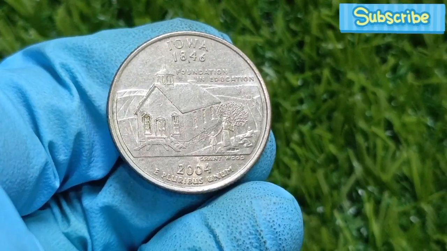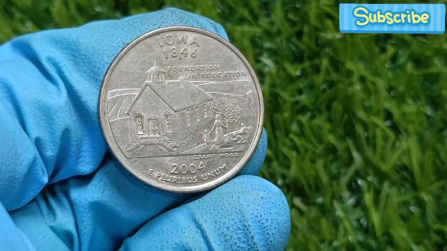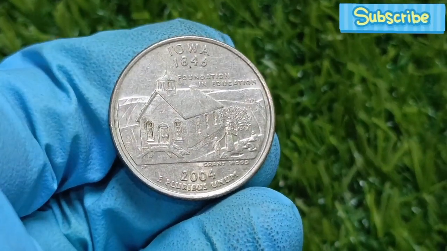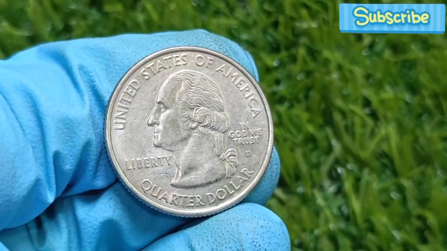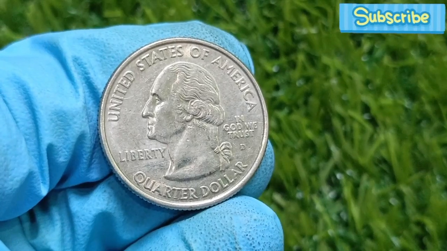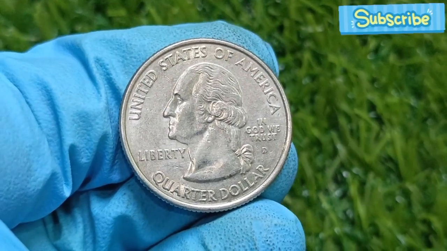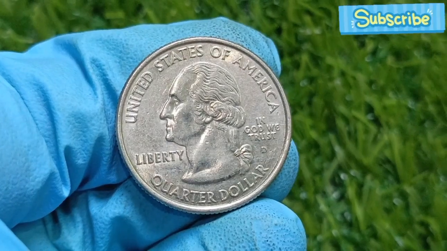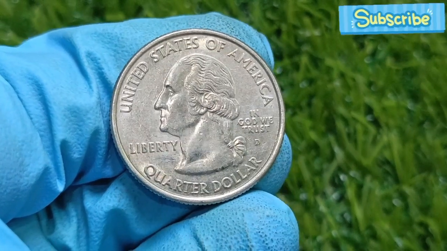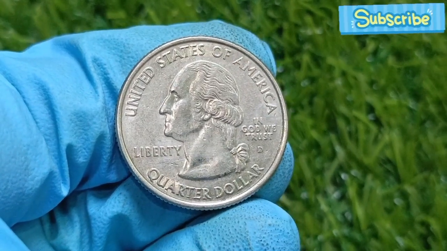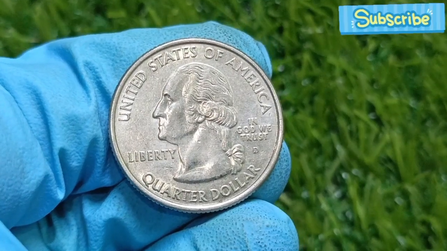Segment: The Denver Mint's Roll, Mint Mark D. Visuals: inside Denver Mint, presses stamping coins. Coins bearing the D Mint mark were struck here. In 2004, the Denver Mint produced 213 million Iowa quarters. Each coin's journey, from blank planchet to polished piece, reflects precision engineering.